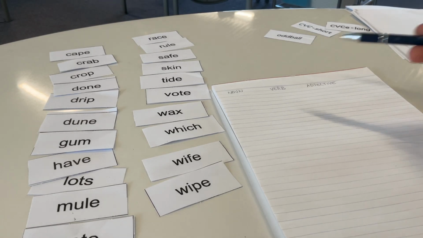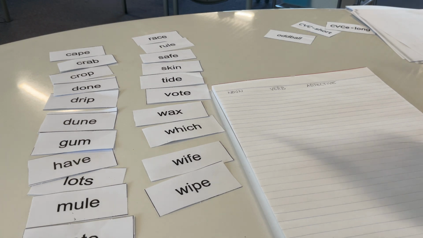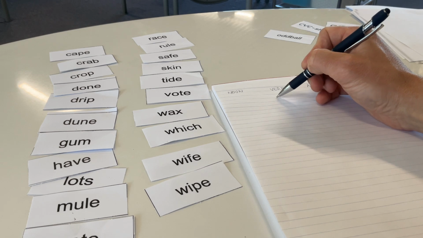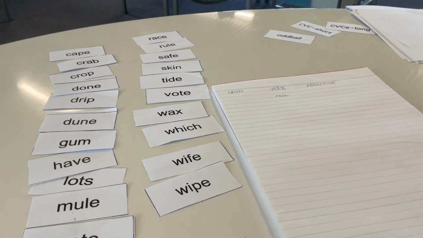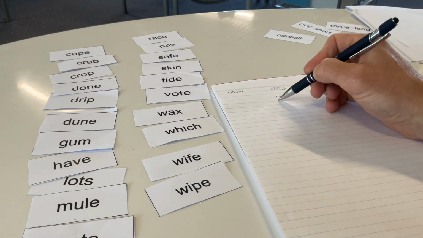So I've got my three headings, noun, verb, and adjective, and I'm ready to write these words into those groups. So race, I'm looking at first. That could be a noun or a verb. I'm going to choose it as a verb. Rule could also be a noun or a verb. I'm going to make it a verb as well.